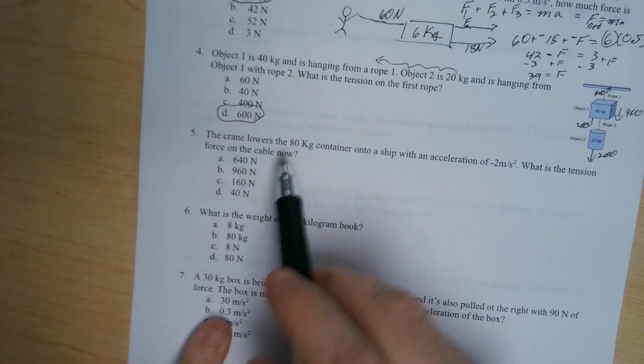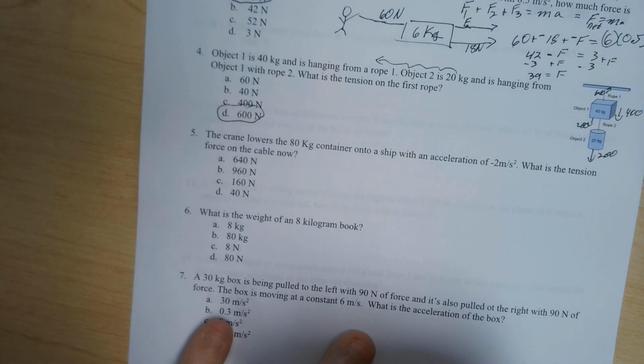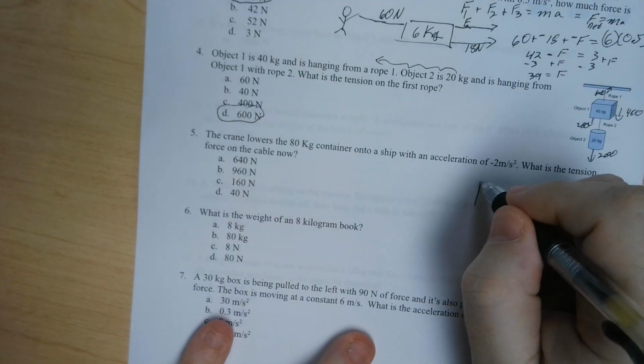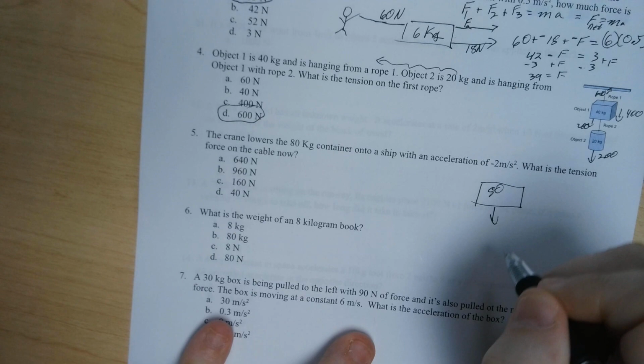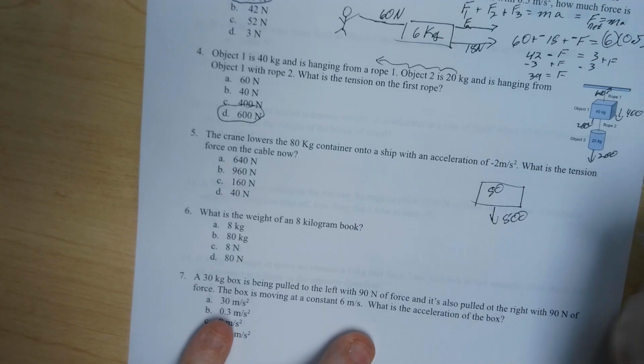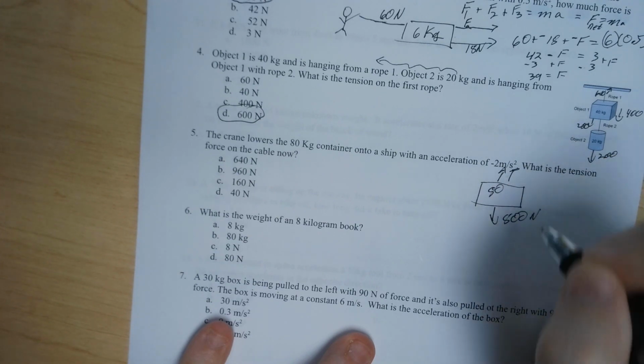A crane lowers an 80 kilogram container onto a ship with an acceleration of -2 meters per second squared. What is the tension of the force on the cable? Now, free body diagram, we have 80 kilograms. My force of gravity is going to be 800 newtons. And so what is my tension going to be?